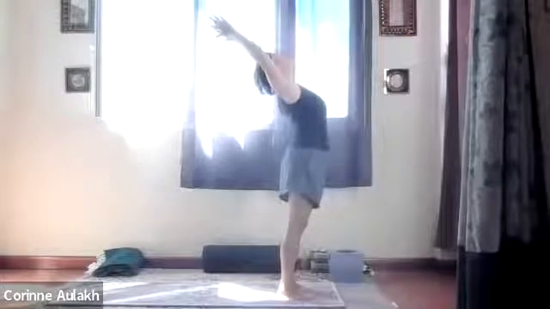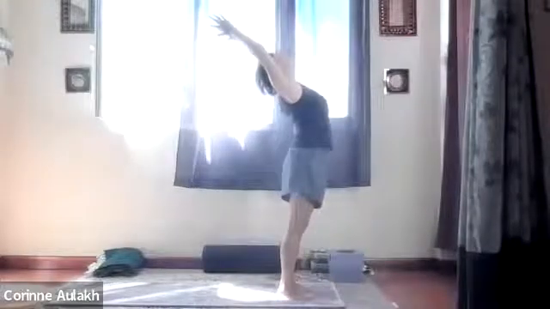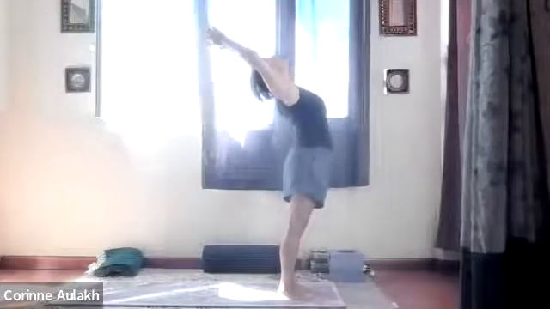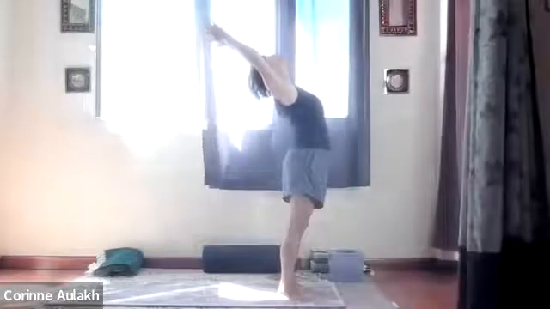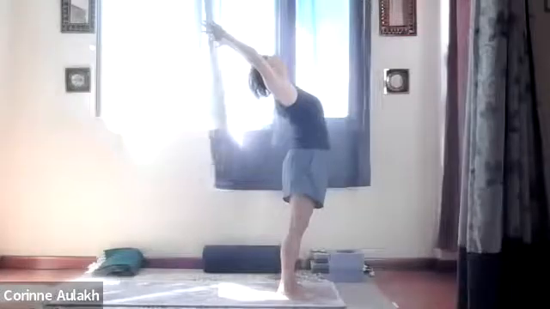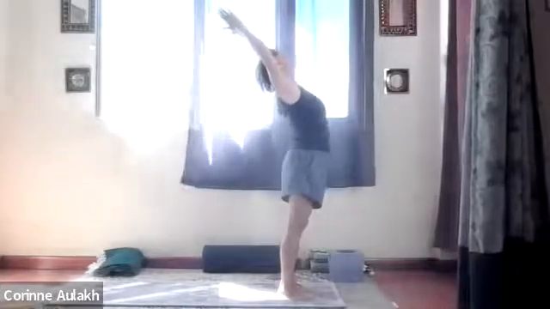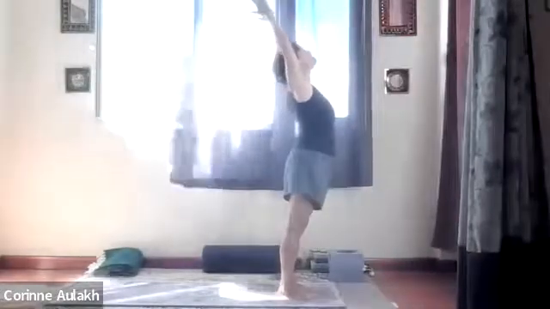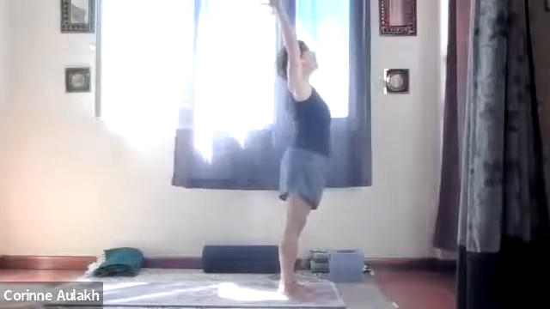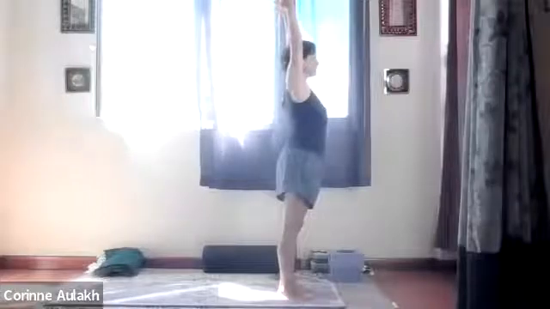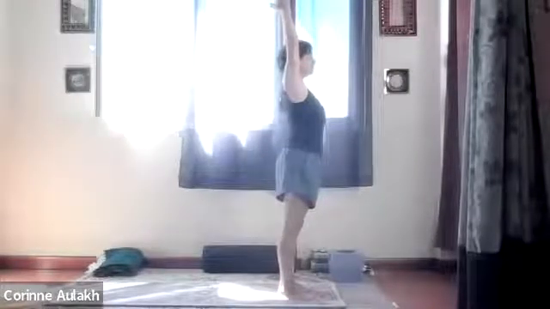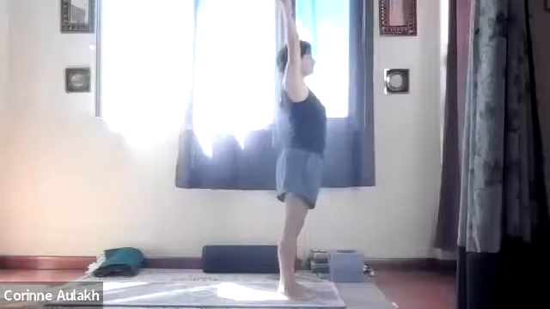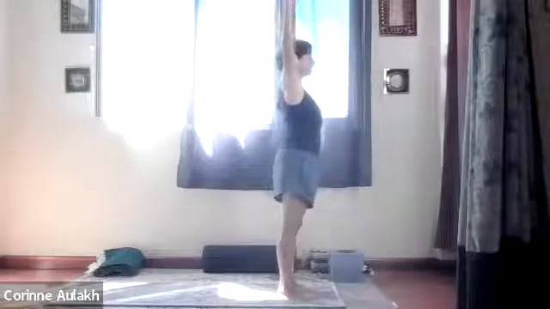Hold, 4, 3, 2, and 1. To come out, inhale very slowly, unwind. Even as I'm bringing my chest forward, I'm dropping the shoulders with each movement until I come back to my Tadasana with arms up. Exhale, release the hands down to your sides.